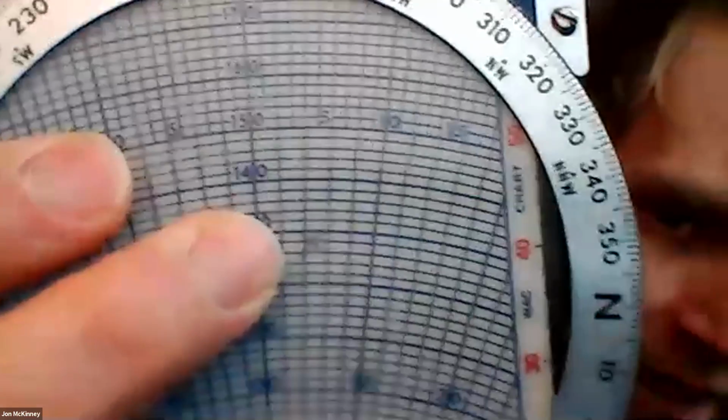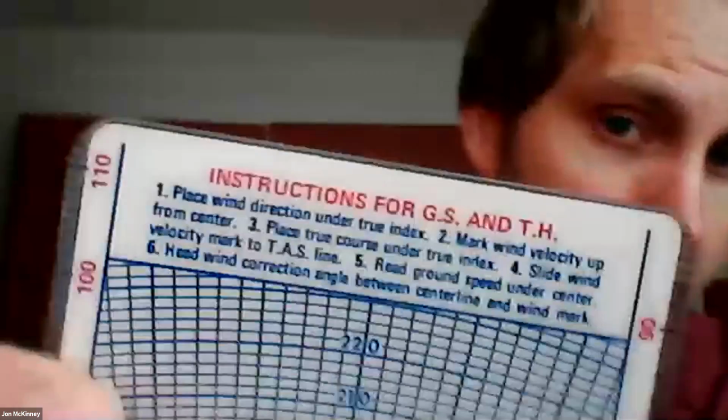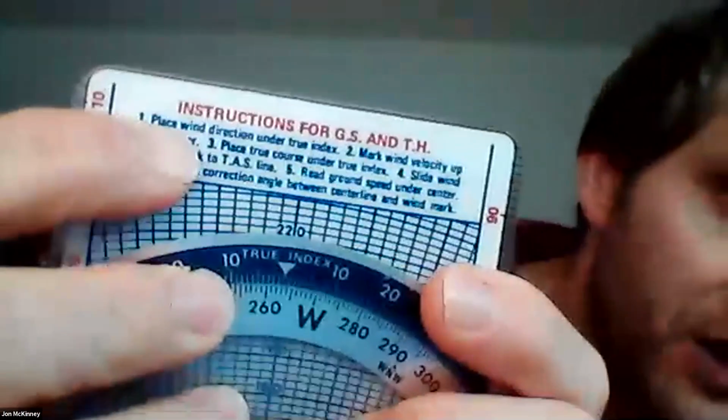So I found myself a pencil, and last time we did this, I put a mark on my whiz wheel, and so that mark is still there. You can either erase it if you have an eraser. I've seen a lot of pilots lick their finger and rub it off. Whatever you've got to do to give yourself a clean slate, because you're going to want to be able to mark on the back of your whiz wheel. Okay. I promise I didn't make this up. This is old school right here. You just follow the instructions.